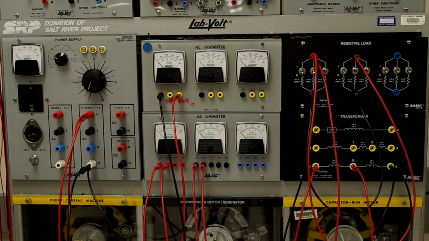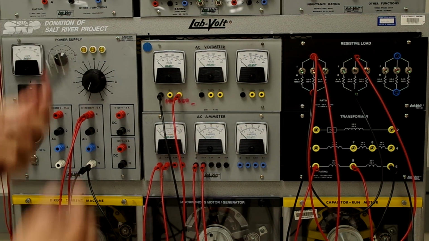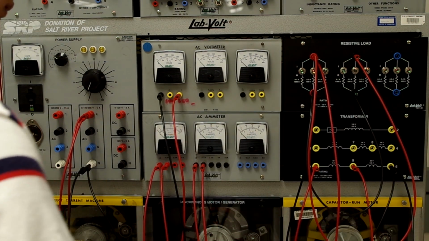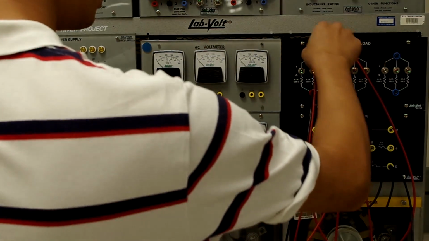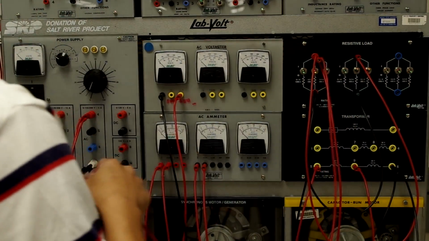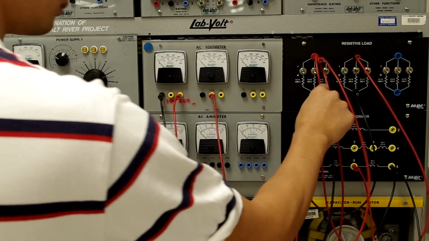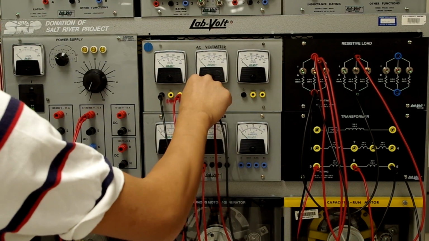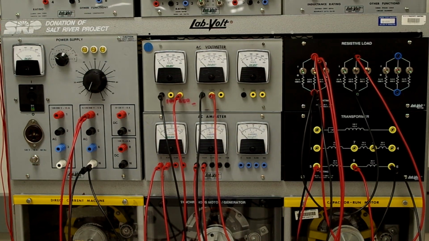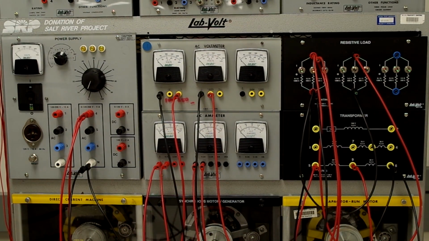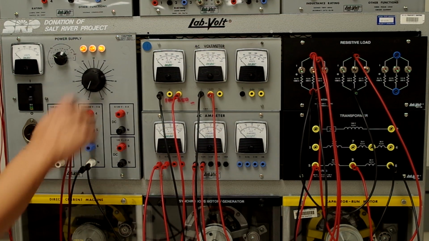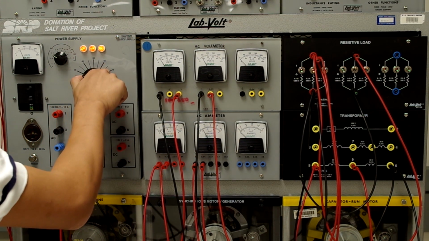Our last step is to check the voltage across the resistor, which would be the midpoint to neutral on the auto transformer. But we're just going to take that measurement of the voltage directly across the resistor. And now we have all of our connections properly made. Now we're ready to energize our circuit. We'll first turn on the power supply, and we're going to adjust for 120 volts across the main winding.